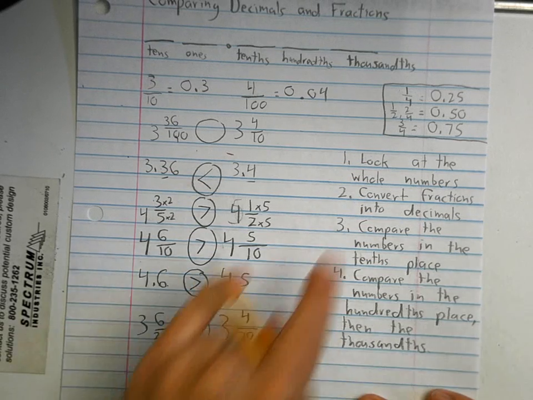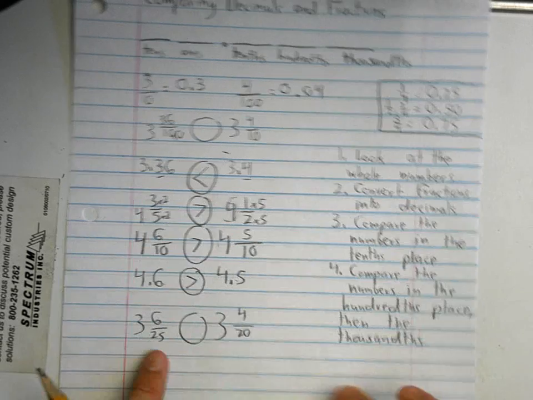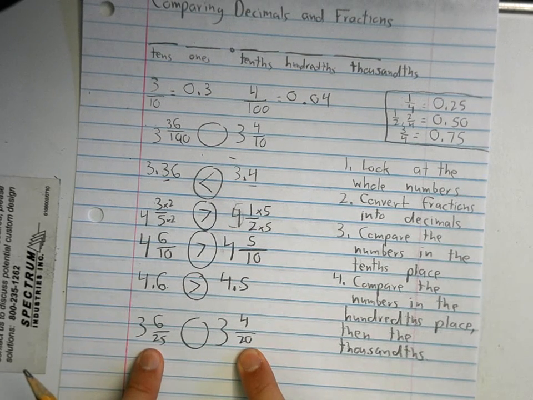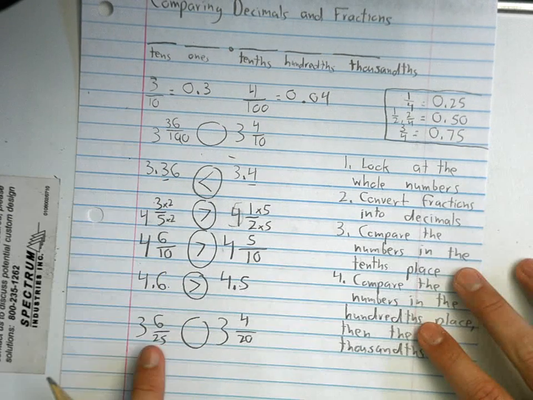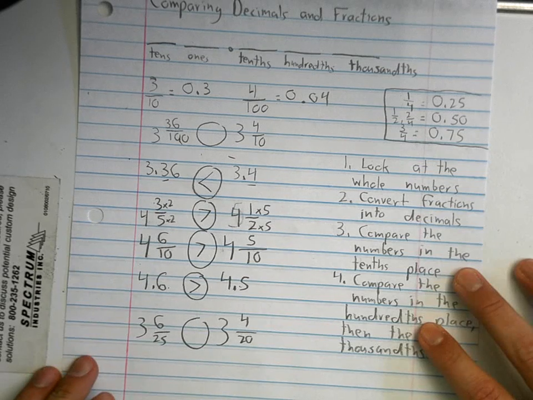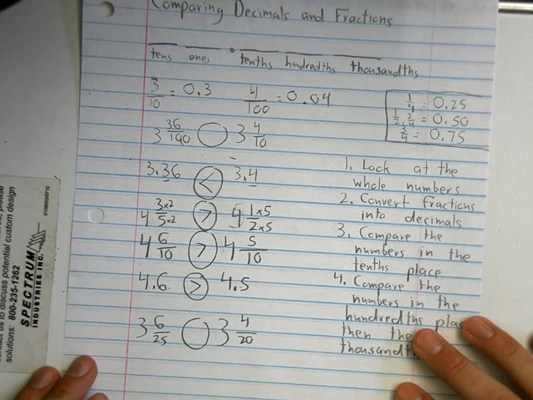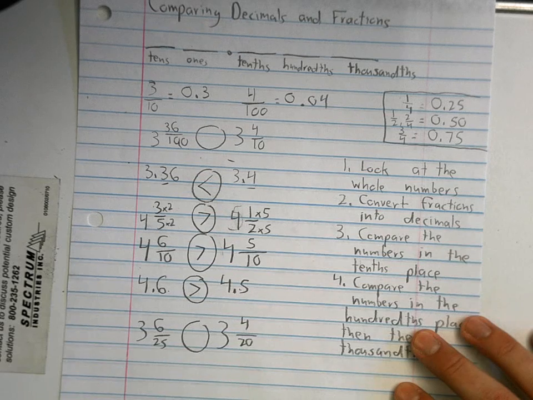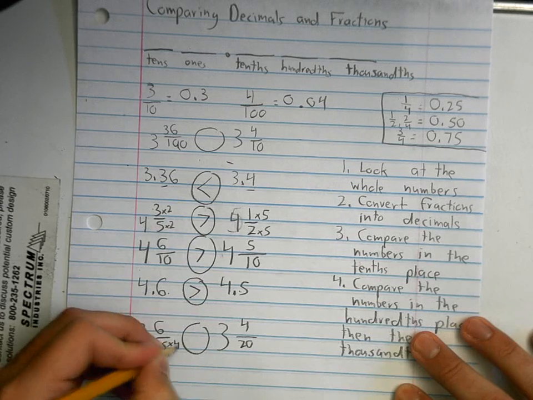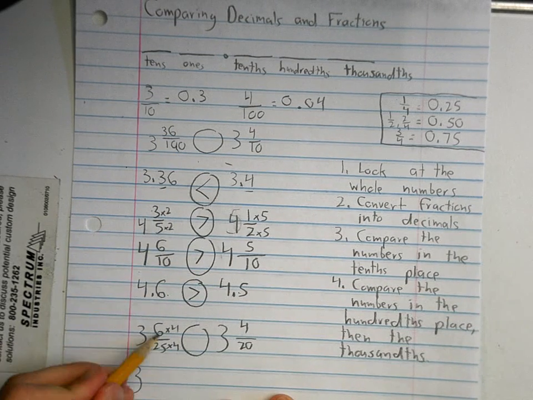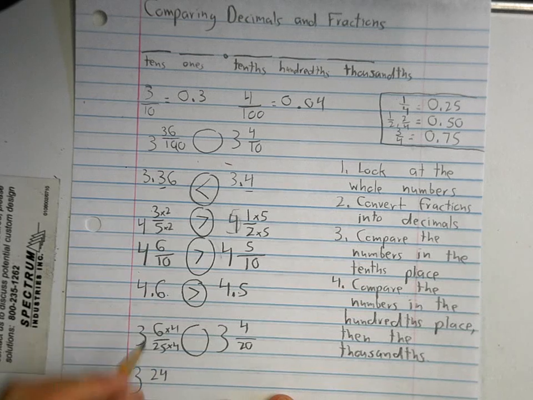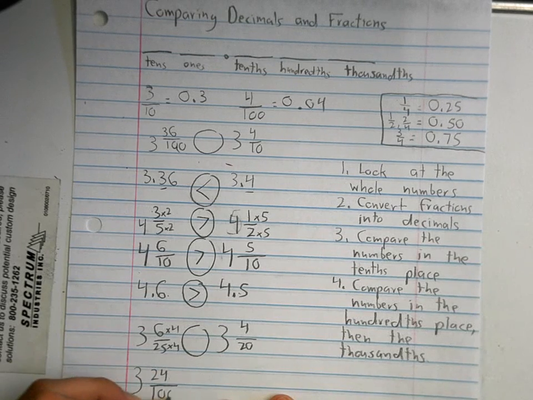I look at my whole numbers, they're the same. Convert my fractions into decimals. Neither of these have denominators that are ones I like, do they? Or even over here. How do I make this fraction into one I like that I can write a decimal with? Why am I going to multiply the numerator and denominator by 4? Because 25 times 4 equals 100. Yes, if I multiply 25 times 4, I get to 100. If I have 100 in my denominator, I can use my place value. So, 3 and 6 times 4 is 24. 25 times 4 is 100.